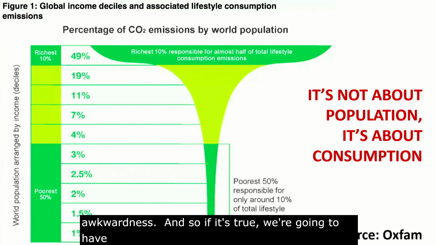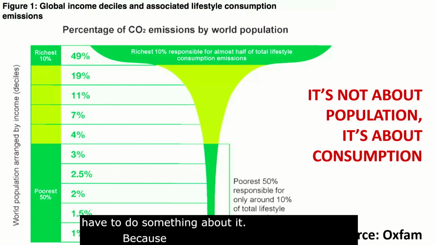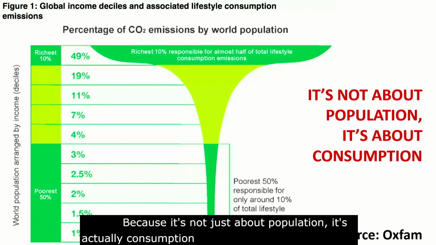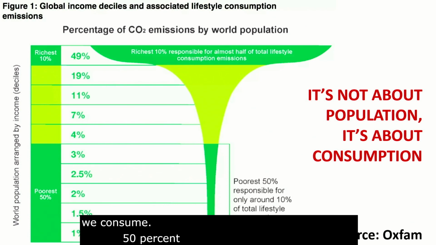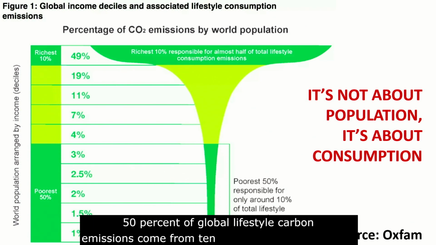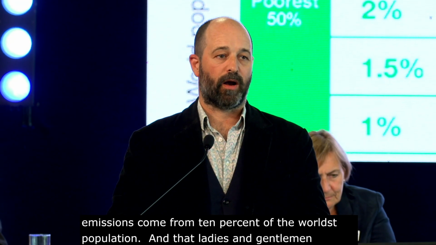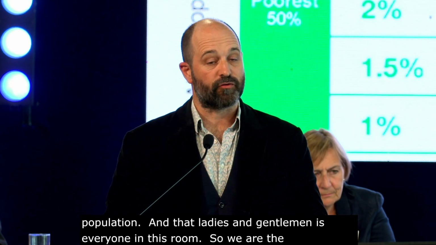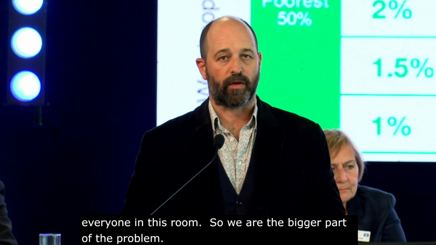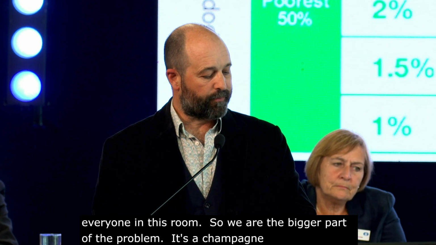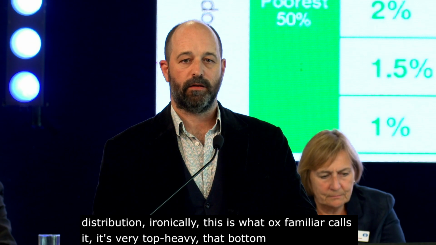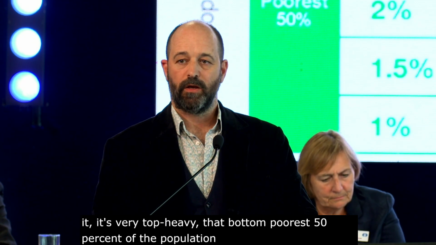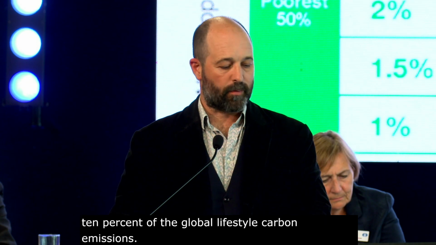Because it's not just population, it's actually consumption. It's actually the stuff that we consume. 50% of global lifestyle carbon emissions come from 10% of the world's population. And that, ladies and gentlemen, is everyone in this room. So we are the bigger part of the problem. It's a champagne glass distribution. Ironically, this is what Oxfam calls it, because you can see it's very top-heavy. That bottom, poorest 50% of the population are only responsible for 10% of the global lifestyle carbon emissions. So this is as much about consumption as it is about population.